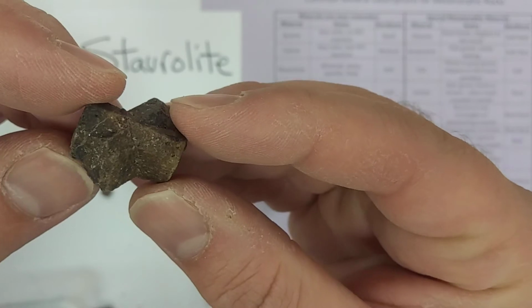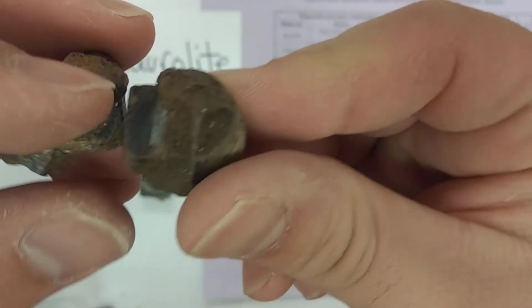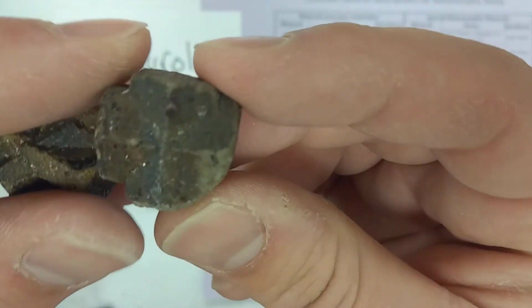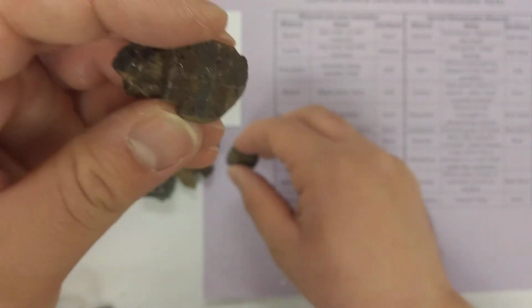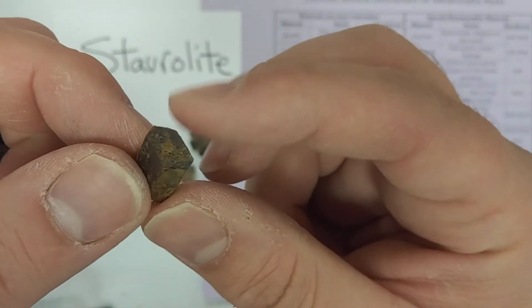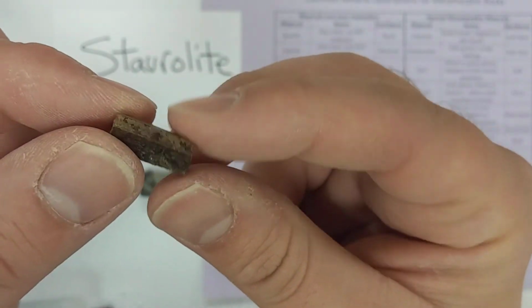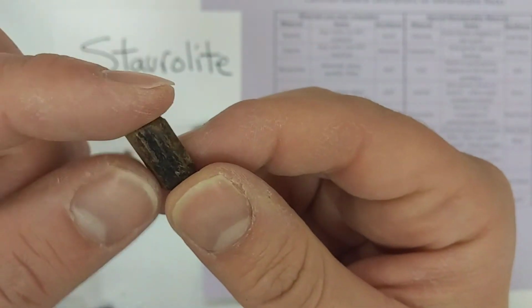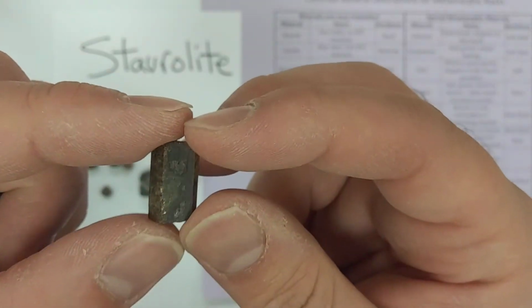There we go. So when it's found in metamorphic rocks, you'll often see these again as porphyroblasts. Sometimes they don't have penetrating crystals. They look like this. But you'll see them in a lot of schists, or in the form of porphyroblasts.